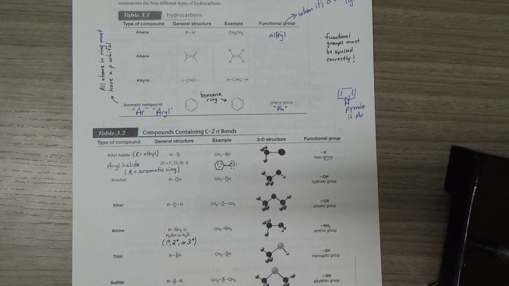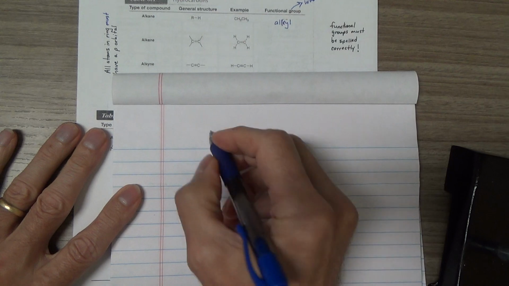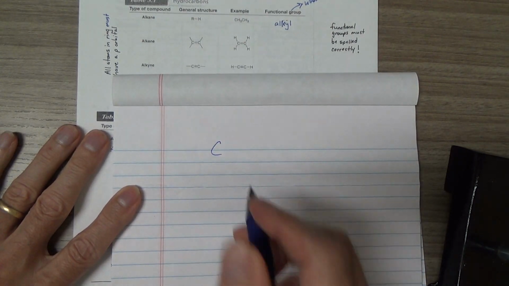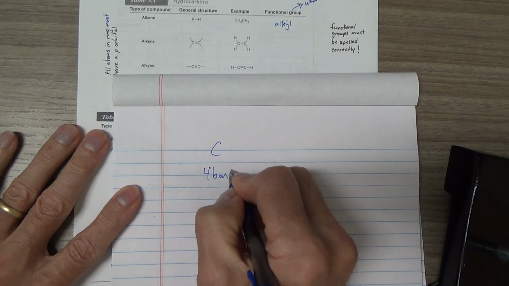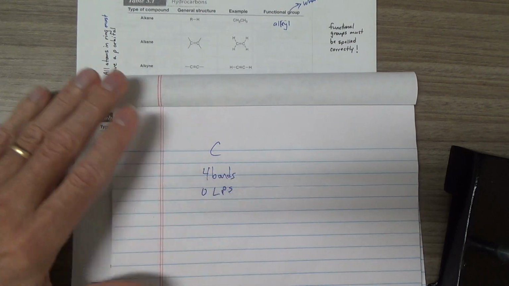For halogen, if we need to do a quick review there, because I like to give you some review along the way. You know, standard bonding for carbon, right? 4 bonds, no lone pairs, all right?